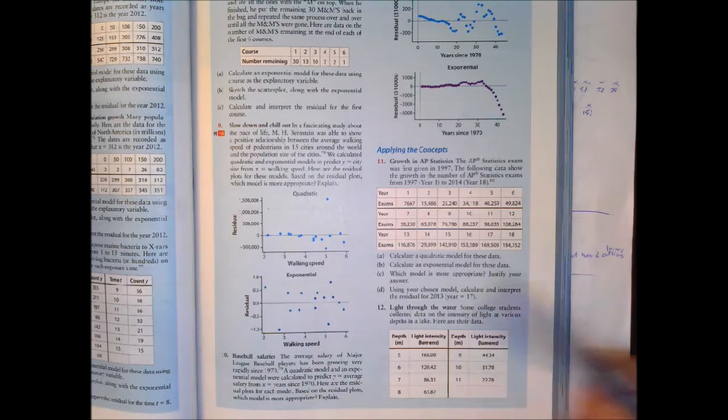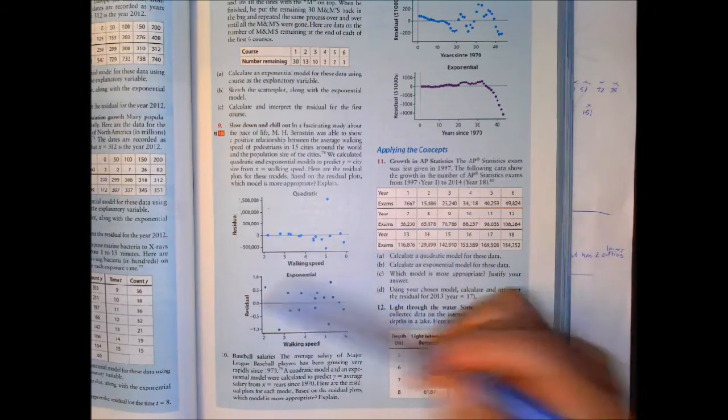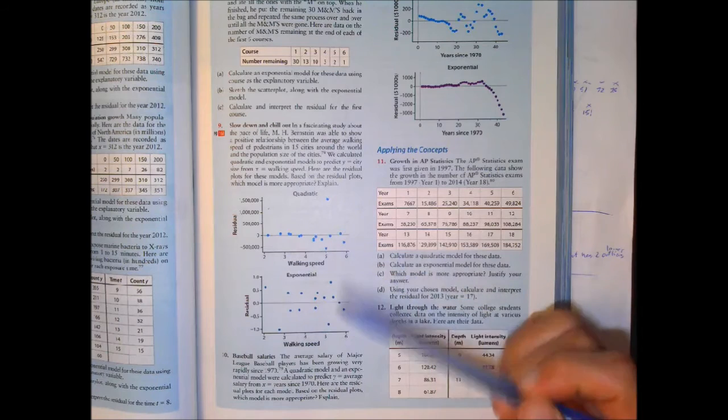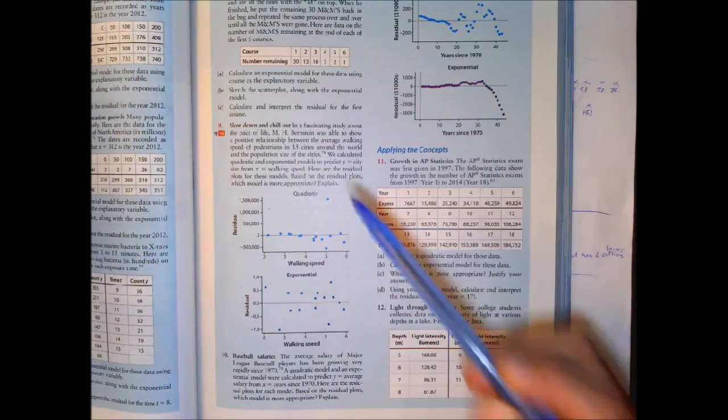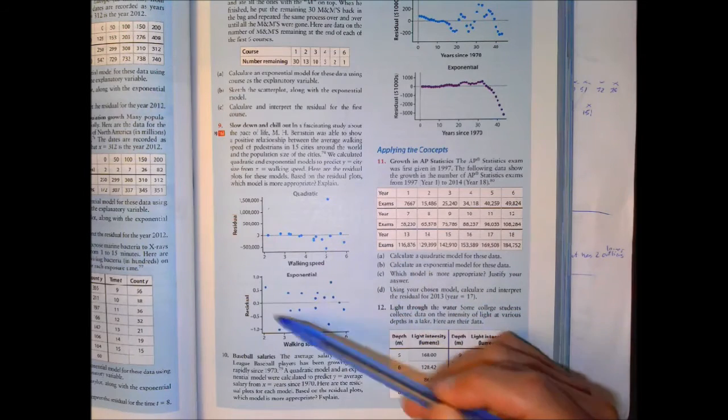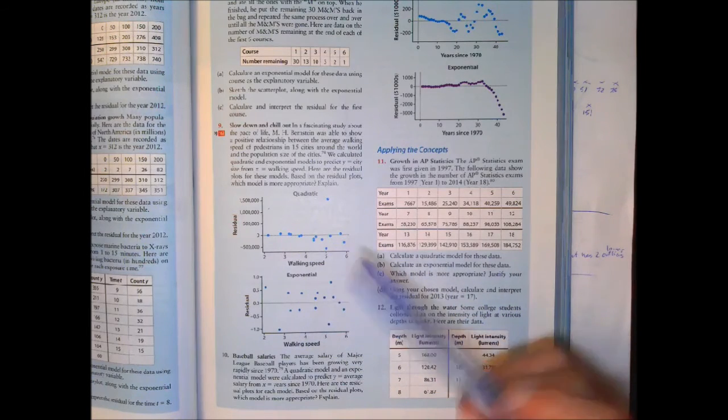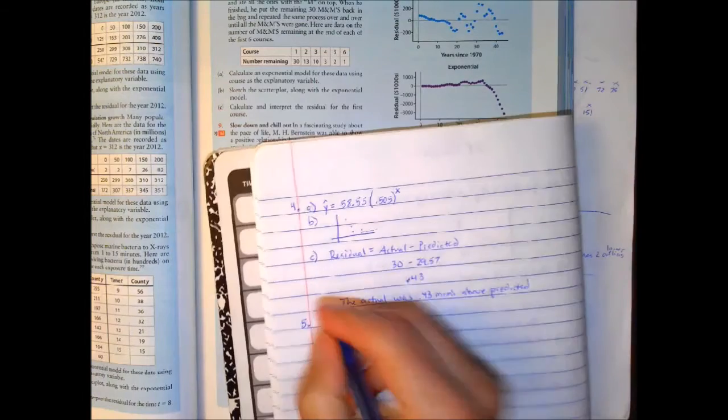Okay. Now remember, in a residual plot, we're looking for a good scattering across, okay? This one kind of sees a little bit of a pattern there, so that's not the best, but you see a good scattering across here. Exponential would be the better model.